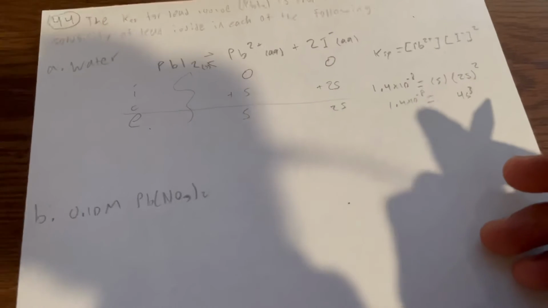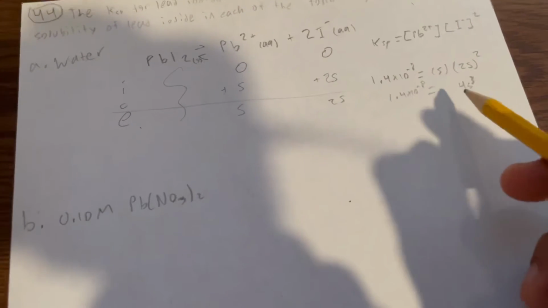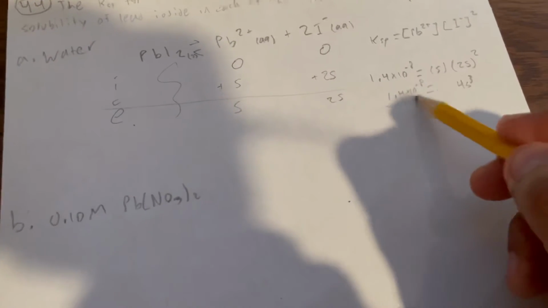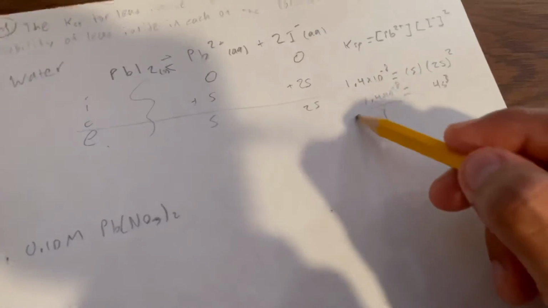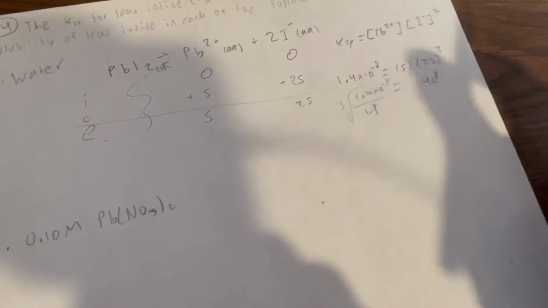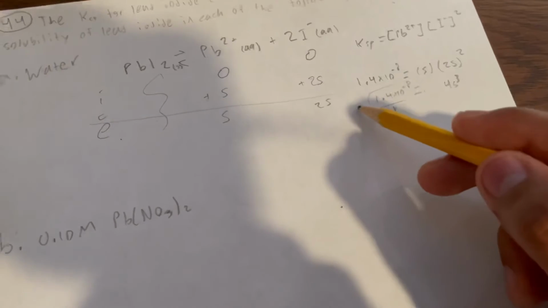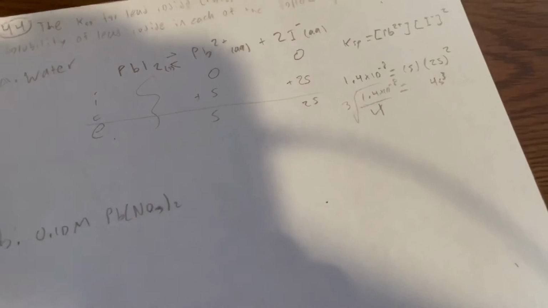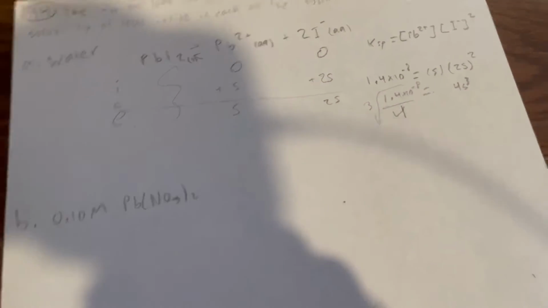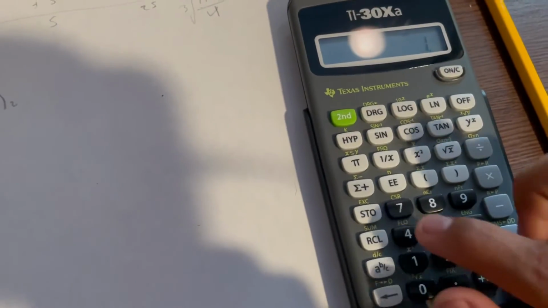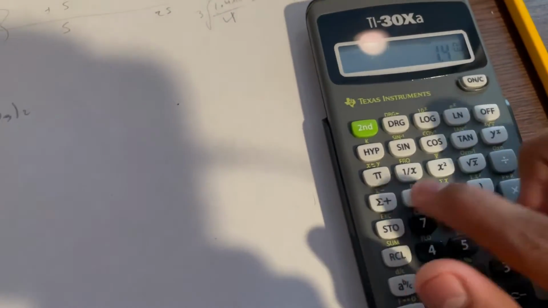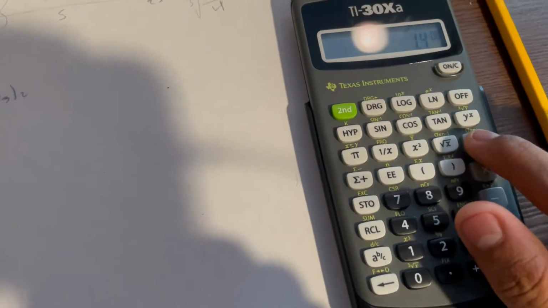All right, now we just solve for S right here. So we're going to start by dividing by 4 and taking the cube root, put the little 3 out there. I forgot what that was called, cube root, I think. So let's do that. We're going to do 1.4 e to the negative 8 divided by 4.